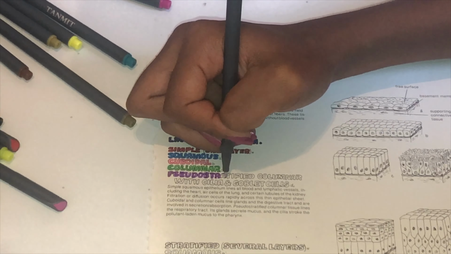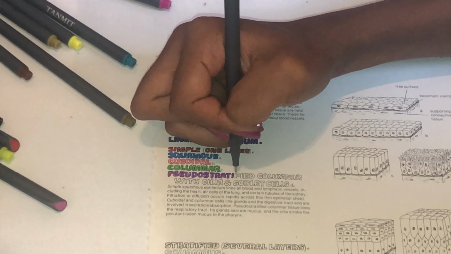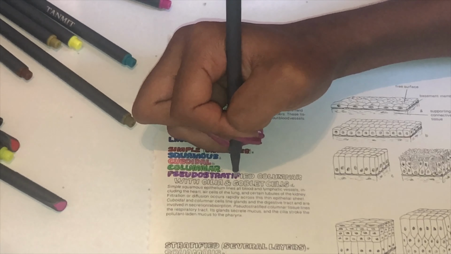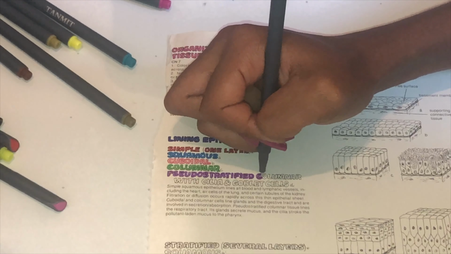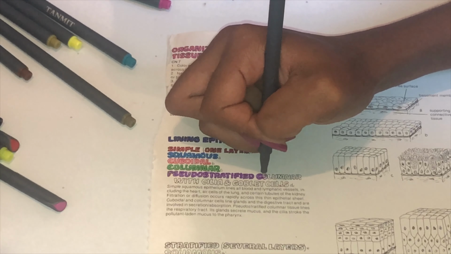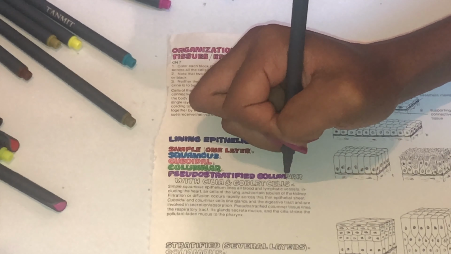D. So that's pseudostratified columnar with cilia and goblet cells. I like that term, pseudostratified.